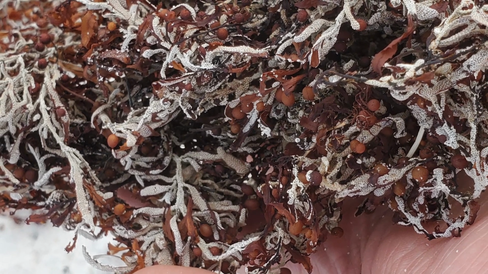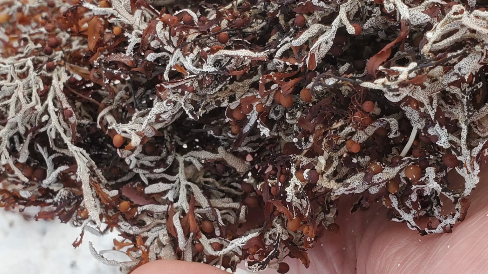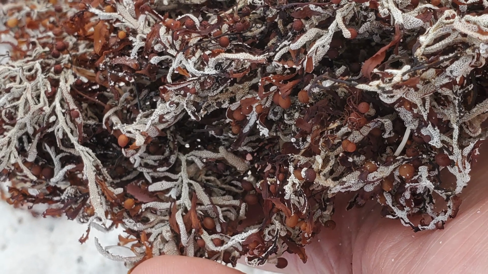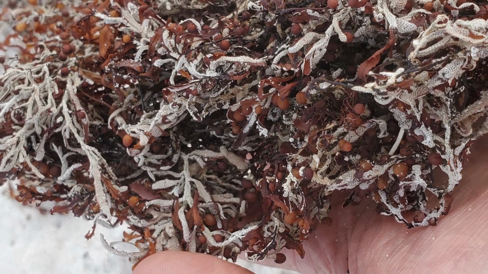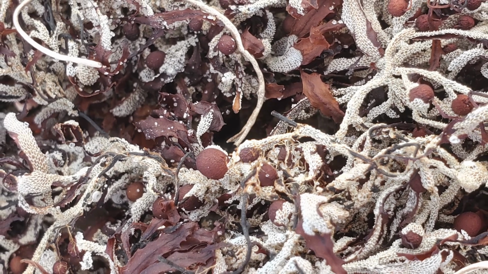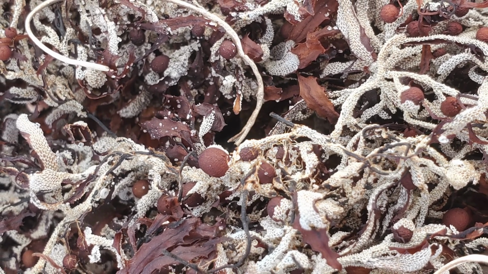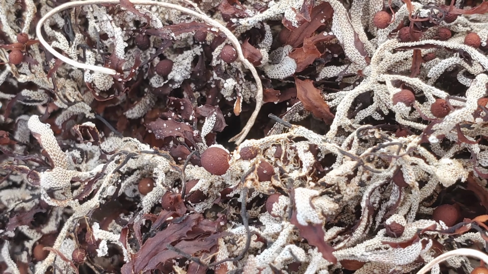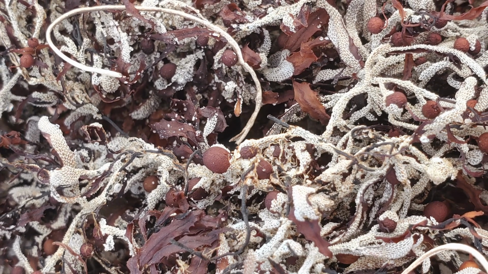But just like most things in nature, it needs balance. And when it's out of balance, it can cause harm. So next time you're on the beach and you see some grass either in the water or washed up on shore, maybe you'll be able to identify it and know a little bit more about it.